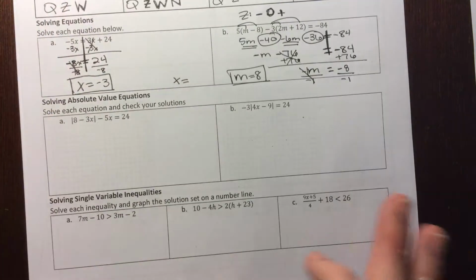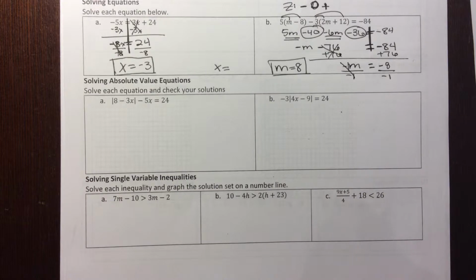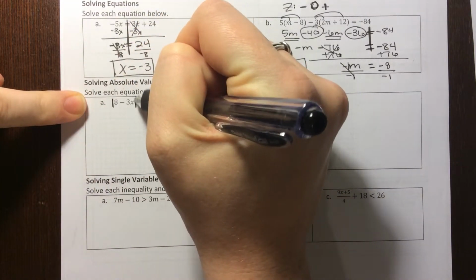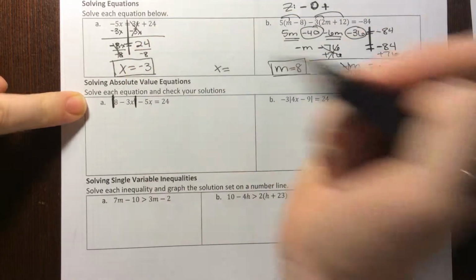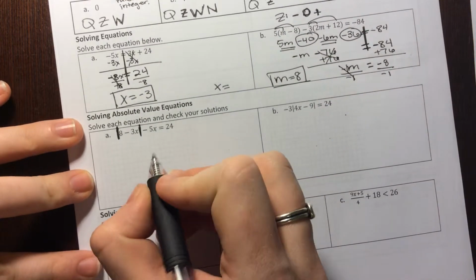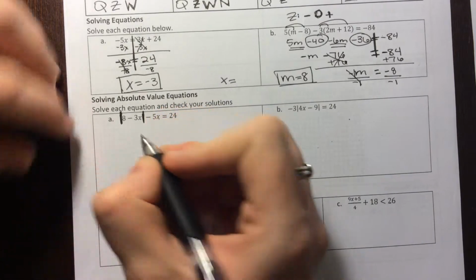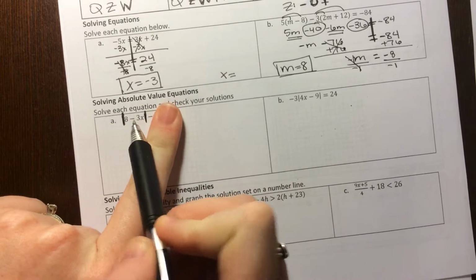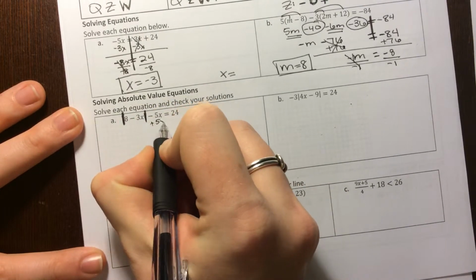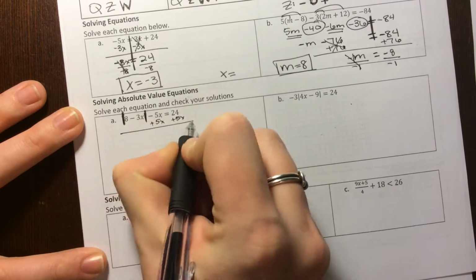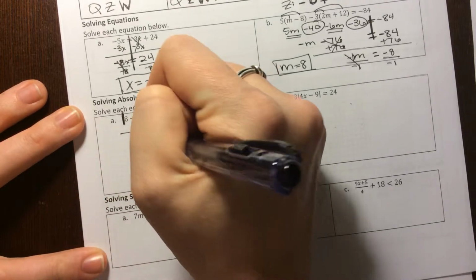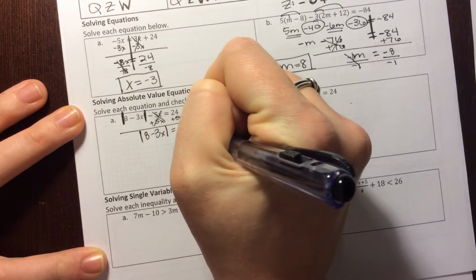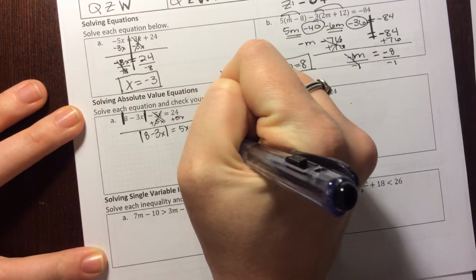Now we're going to talk about solving absolute value equations. Okay, absolute value equations. You have these in your notes. They're kind of crazy. There's a case 1 and a case 2. Before you do case 1 and case 2, you have to get the absolute value by itself. So we want that to be the only thing on the left side of the equation. So I'm going to add 5x to both sides. So I get the absolute value of 8 minus 3x is equal to this 5x plus 24.